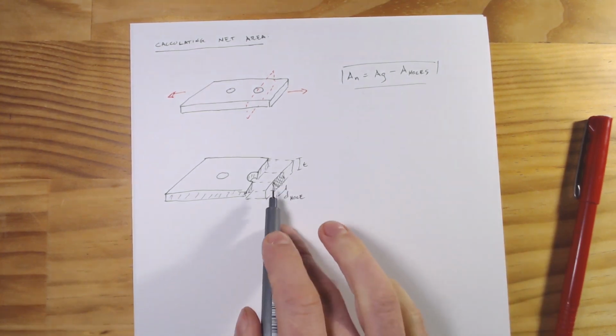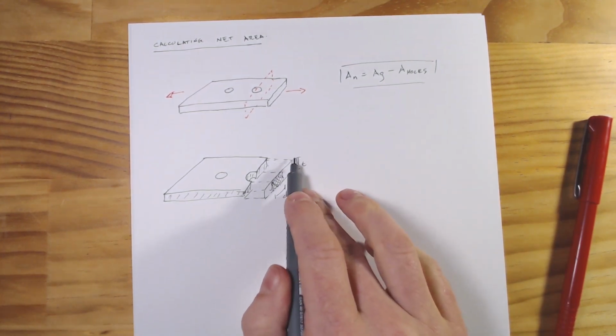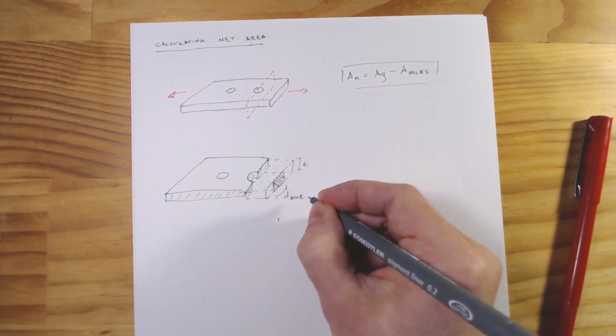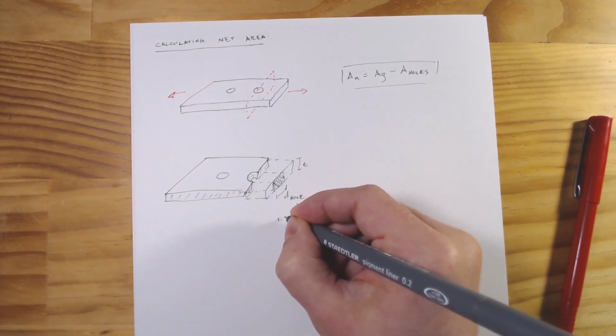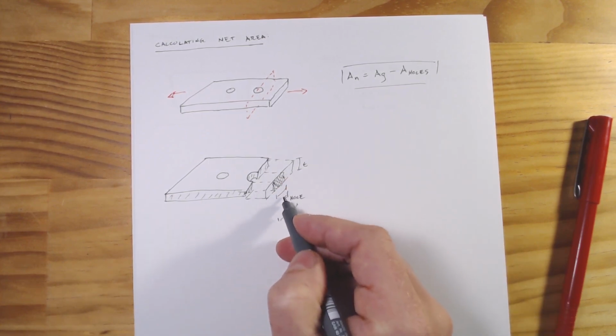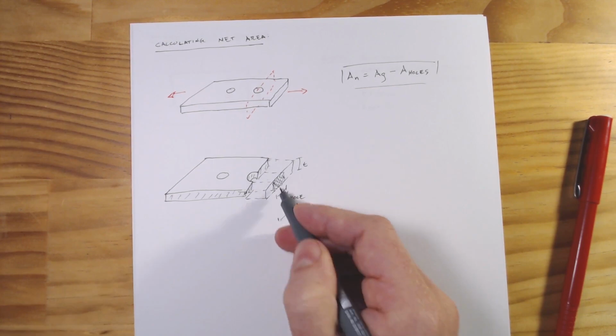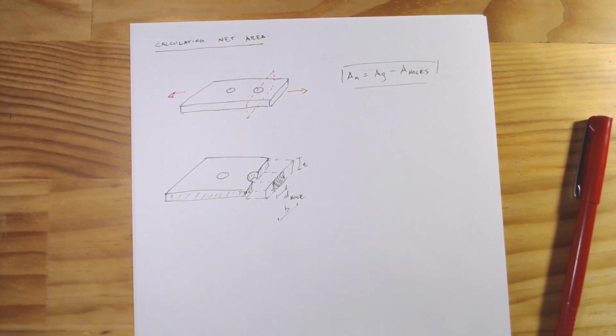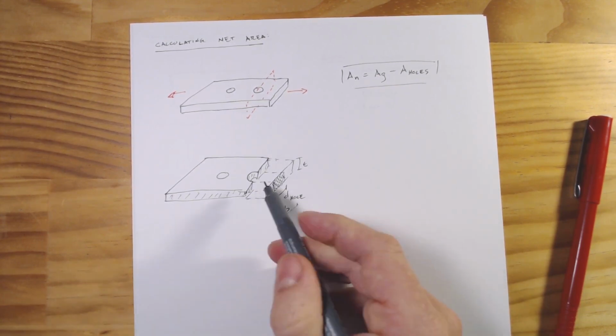And now it's quite straightforward. We can take the gross area, which is the total width of this element minus the diameter of the hole, and multiply all of that by the thickness.